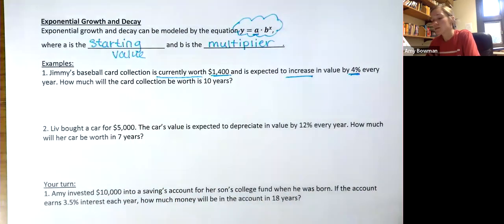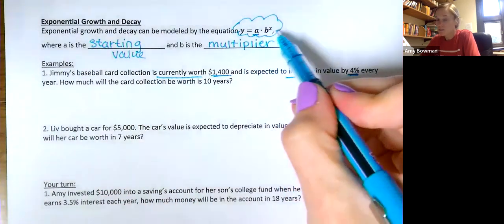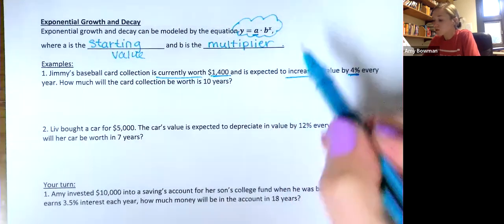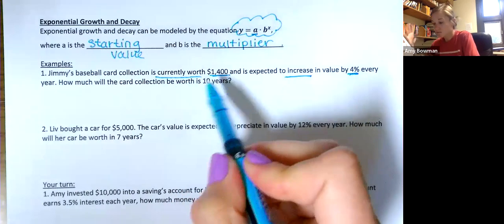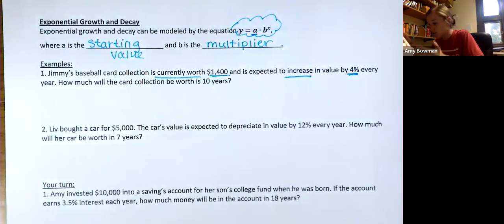So let's think about this in terms of y equals a b to the x. A is the initial value. So currently worth should trigger that initial value mindset.